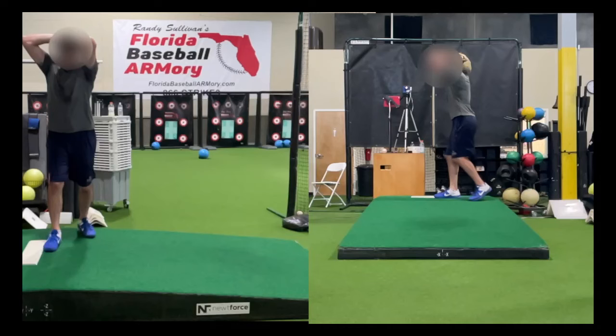Right, here's another example of using CLA, the constraints-led approach, to make almost immediate motor control changes to manage arm pain and to improve performance. Okay, so here we have a 20-year-old righty college guy, a senior in college. He typically throws 93.